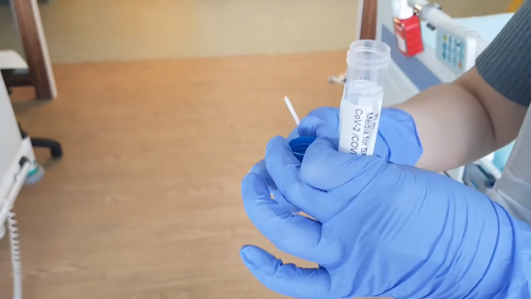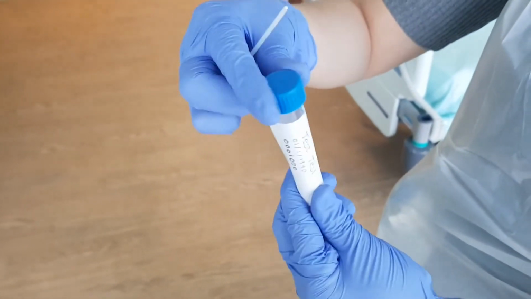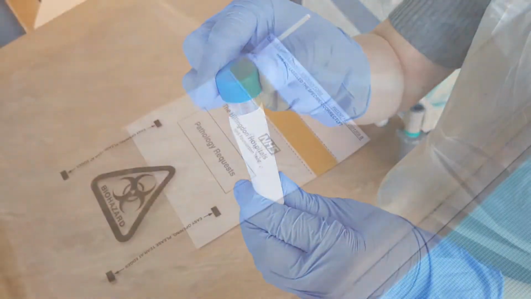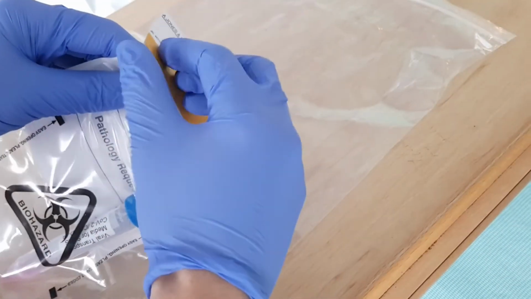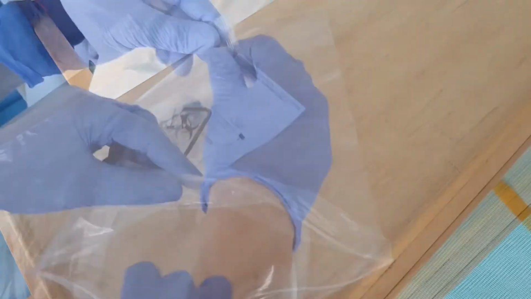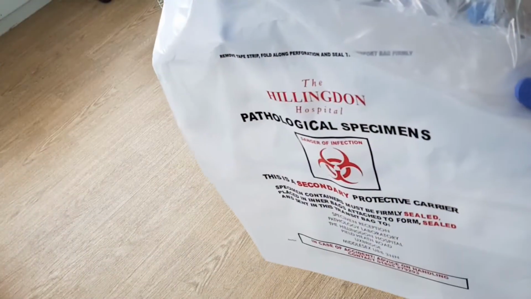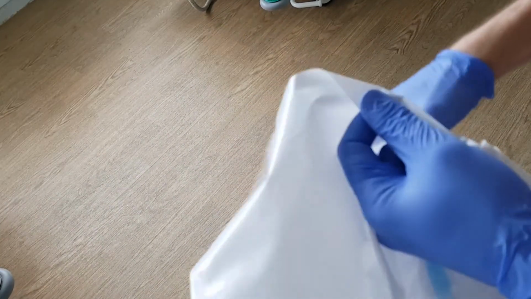The container has a liquid for sample analysis. Do not get rid of this medium and make sure that the collection tube is closed tightly and properly. Place the tube in the pathology specimen bag and then the resealable bag and close. Place the bag and one of the copies of the request inside the white bag and close.